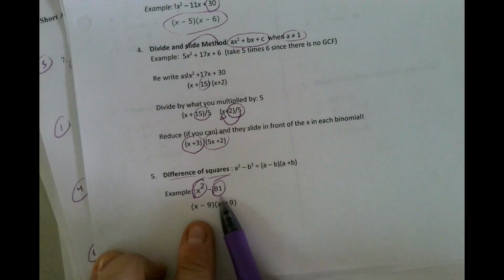So what's the square root of x squared? x and x, right? What's the square root of 81? 9 and 9. All right, and then one has to be positive and the other has to be negative. So the factored form looks like that.